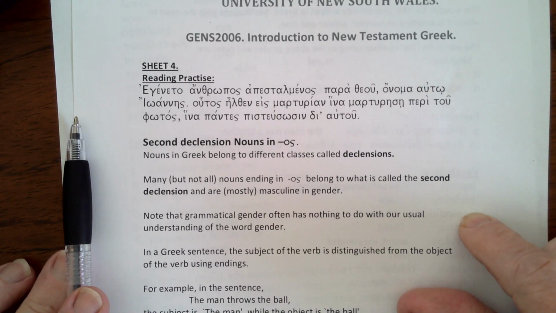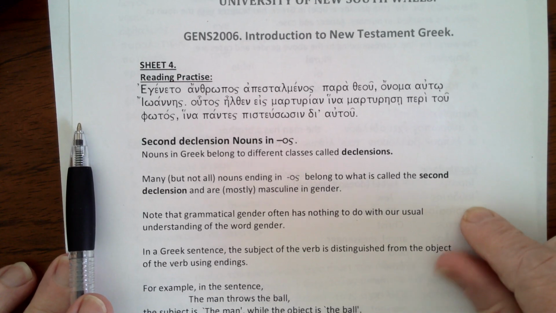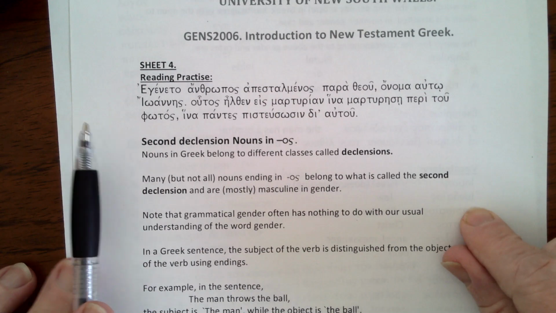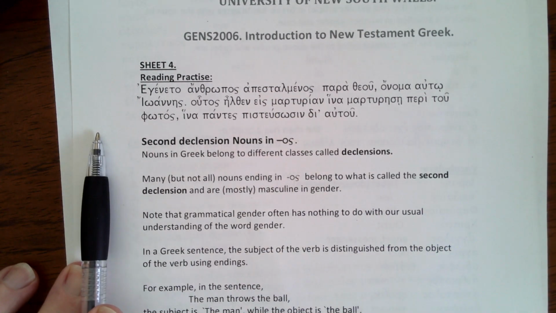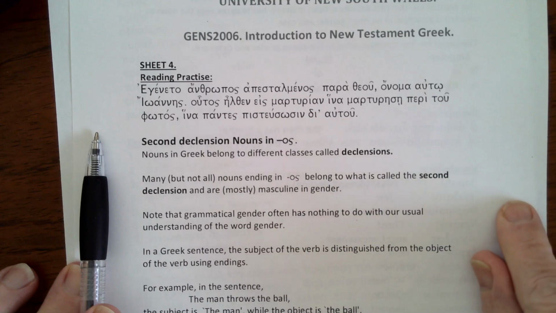We've looked at verbs in omega and epsilon omega, and now we're going to look at nouns of the so-called second declension, ending in os. So what Greek does, as with Latin, it divides nouns up into certain groups. These groups are called declensions.